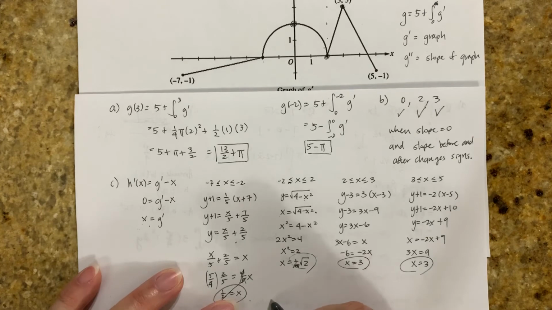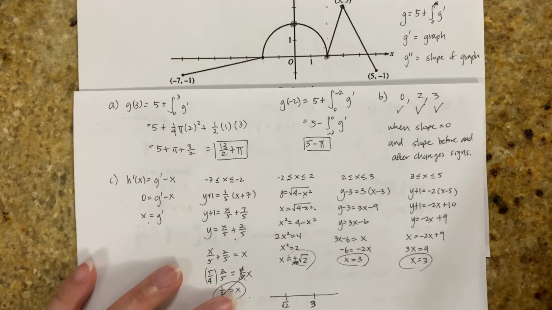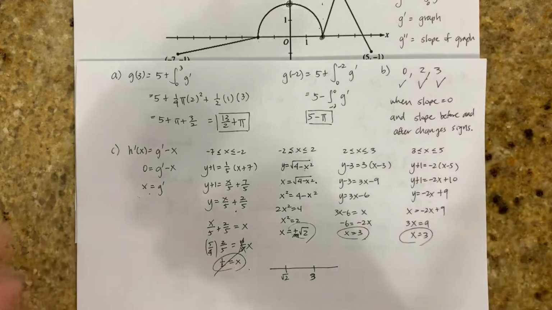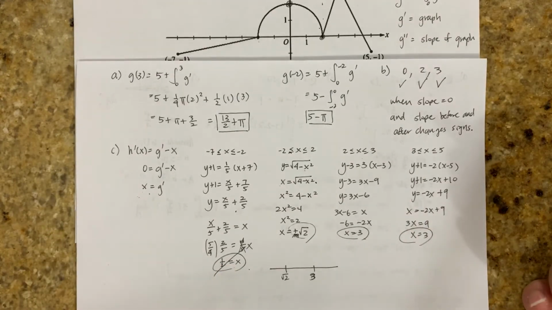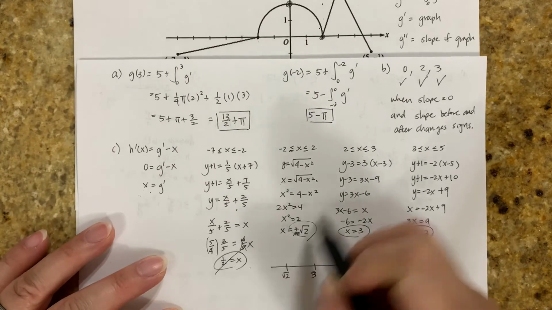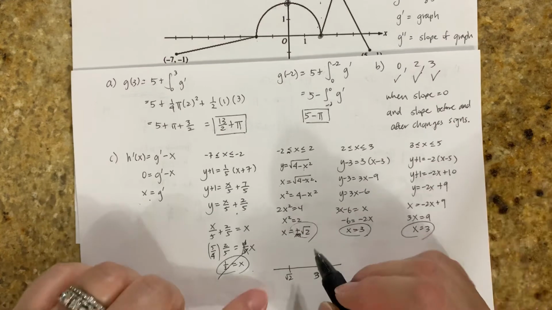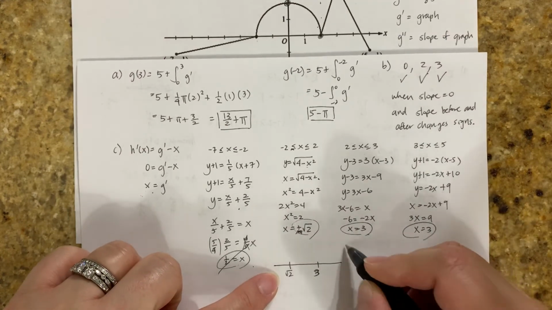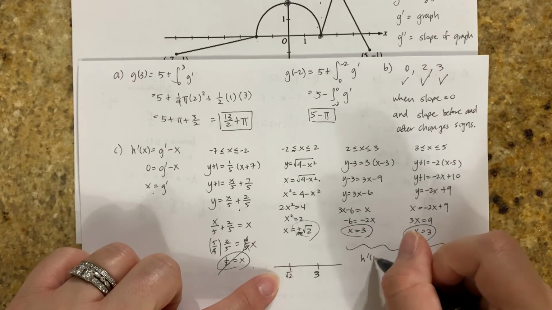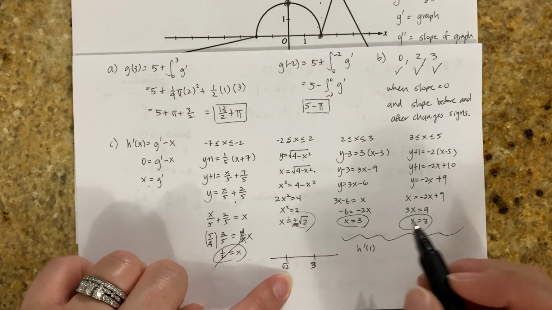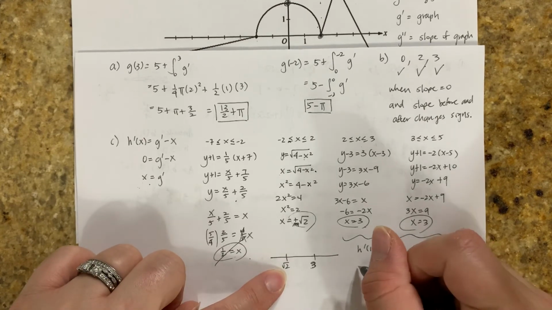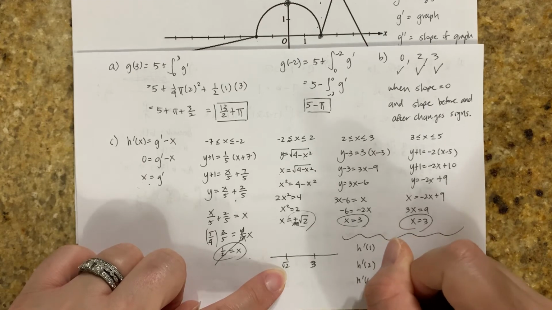All right, so this is the fun part. Here's my root 2, here's 3. We're going to do some testing to see if my first derivative, my h prime, changes. Because if it changes, then we know it's a max or a min. It needs to go from increasing to decreasing for a max, decreasing to increasing for a min. So a good number before it, put 1. I'm going to test h prime of 1. A good number between root 2 and 3: root 2 is about 1.4, so 2. And then h prime of 4.